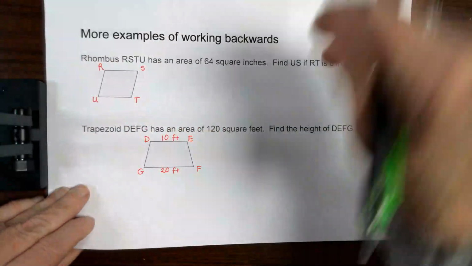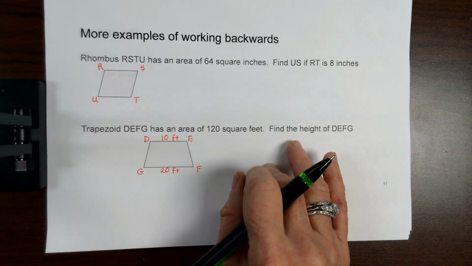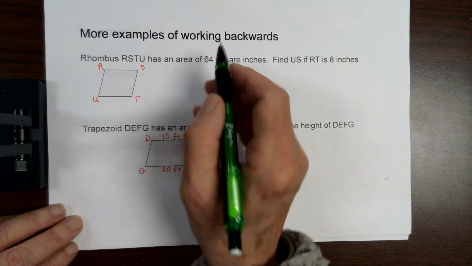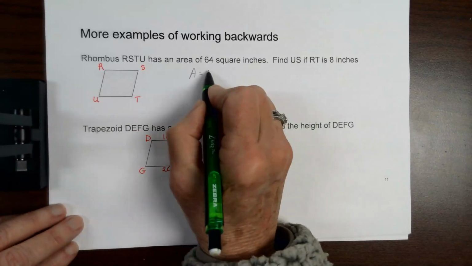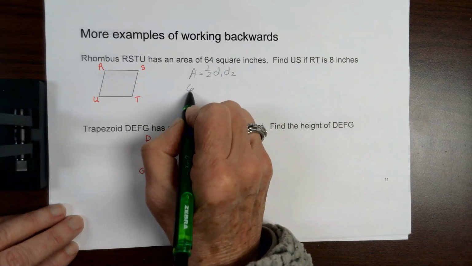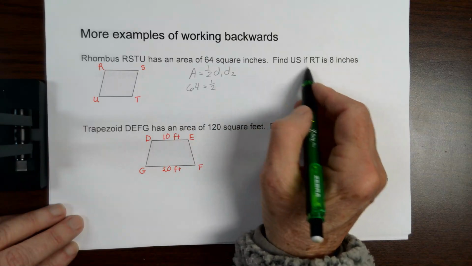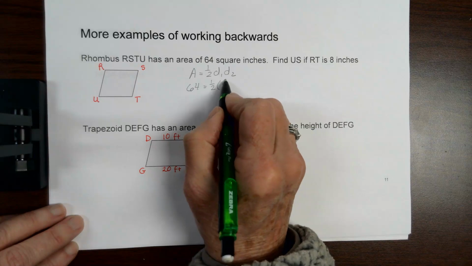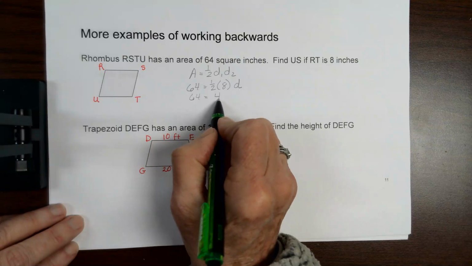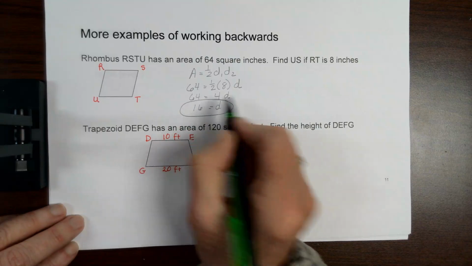All right, these are two more examples just like that. Okay, this is 64 square units is the answer for the area. Again, you're talking a rhombus, so you have d1 times d2. So you have 64 is equal to 1/2 times, one of the diameters is an 8. You don't know the other one. So I have 64 is equal to 4d. When I divide, I get that the other one is equal to 16.